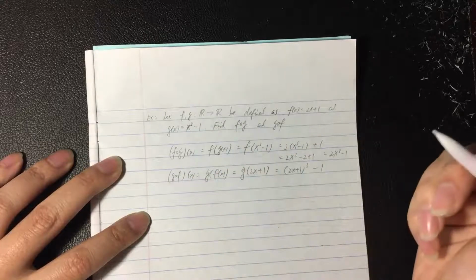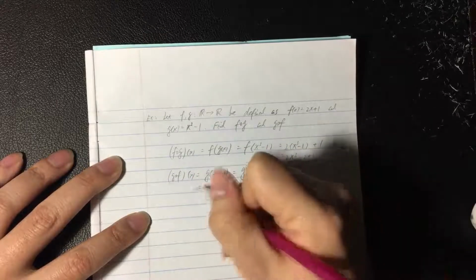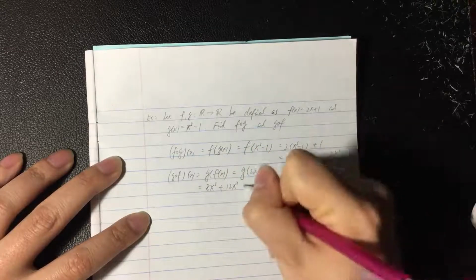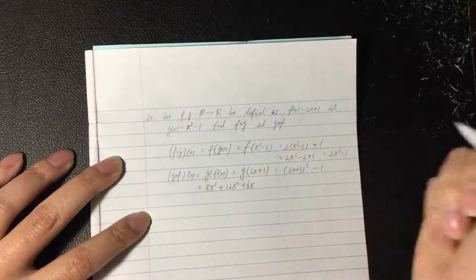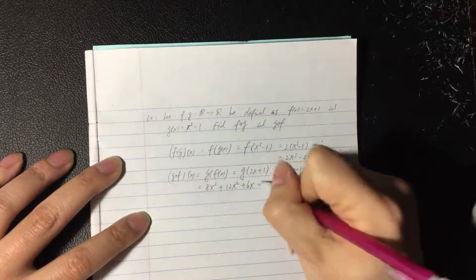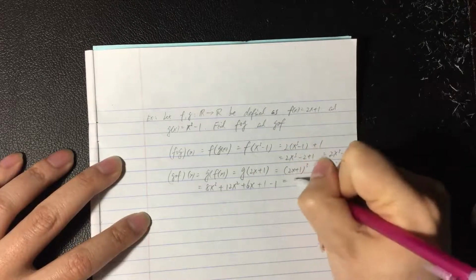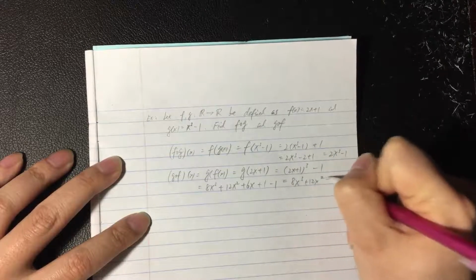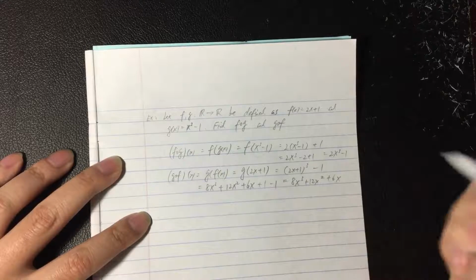If we simplify, I have 8x cubed plus 12x squared plus 6x plus 1 minus 1, that equals 8x cubed plus 12x squared plus 6x.